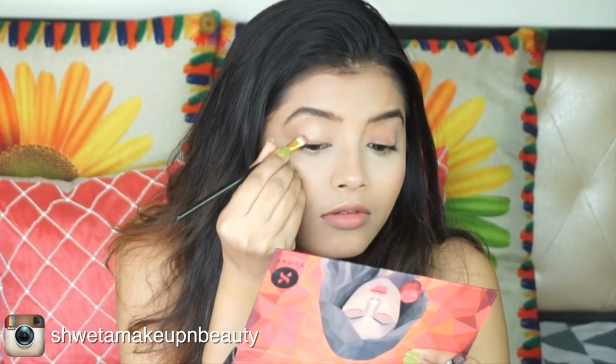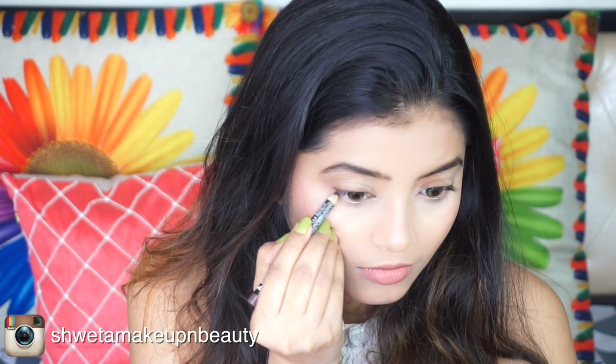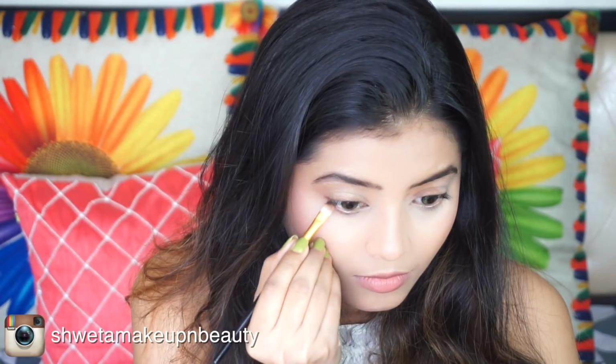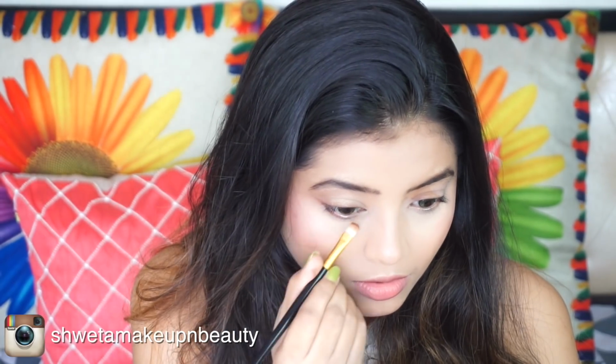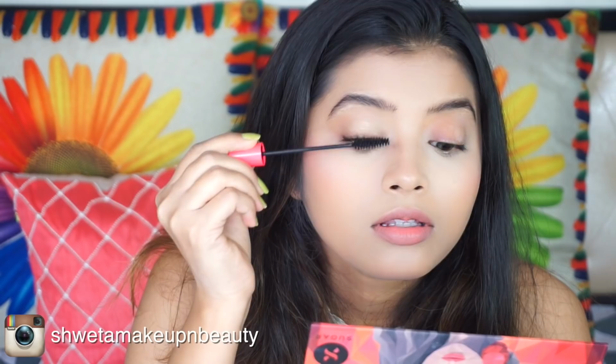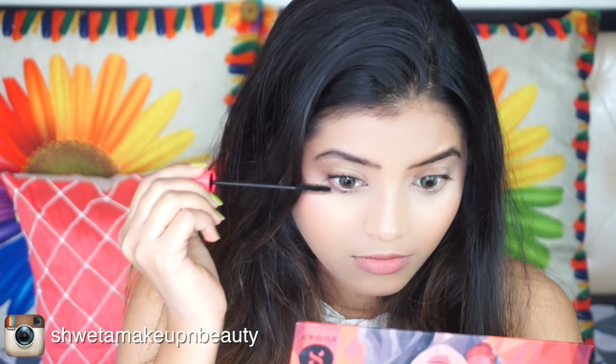Next, I'm using a brown eye pencil to roughly line my upper lash line, and then I'm smudging that line using a brown eyeshadow and a thin brush. The camera isn't able to catch the shimmer and intensity of the color, but it looked totally amazing in real life. I also applied it on my lower lash line, then I curled my lashes and applied mascara on my upper and lower lashes from root to tip. So this is a general makeup look for frameless glasses.